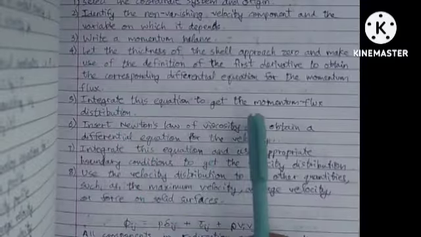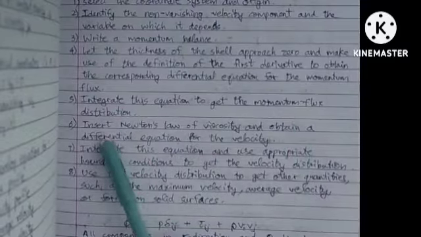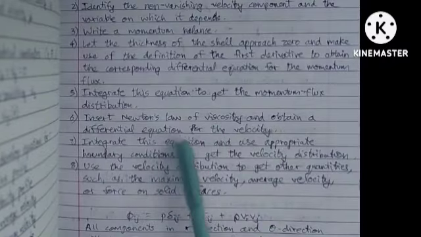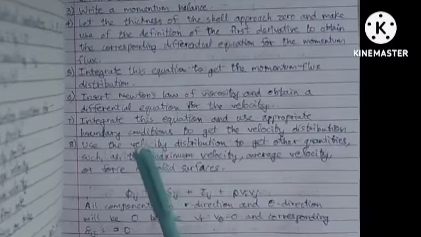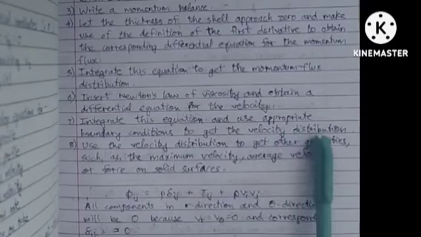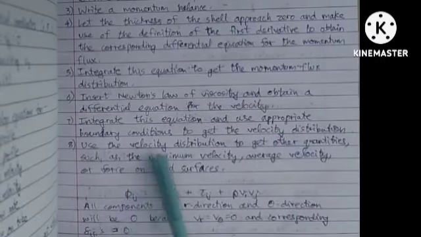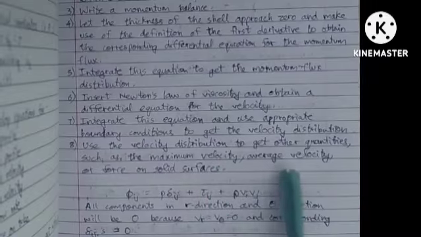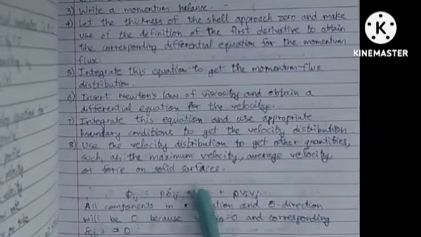Integrate this equation to get the momentum flux distribution. Insert Newton's law of viscosity and obtain a differential equation for the velocity. Integrate this equation and use appropriate boundary conditions to get the velocity distribution. Use the velocity distribution to get other quantities such as the maximum velocity, average velocity, or force on solid surfaces.